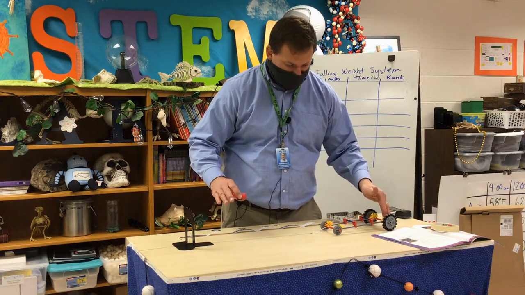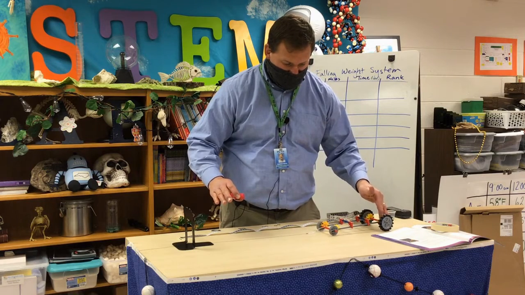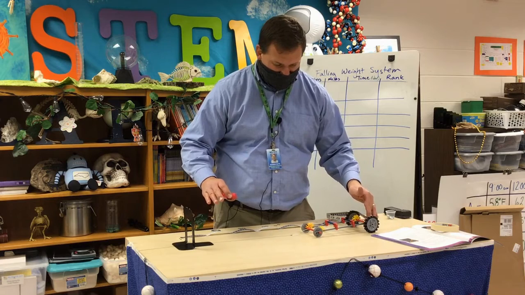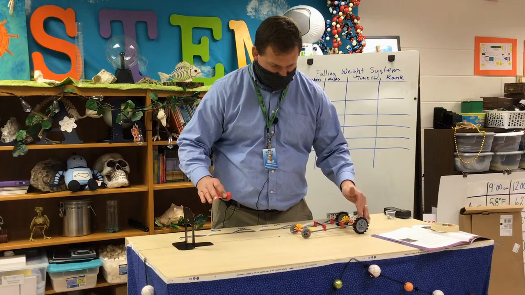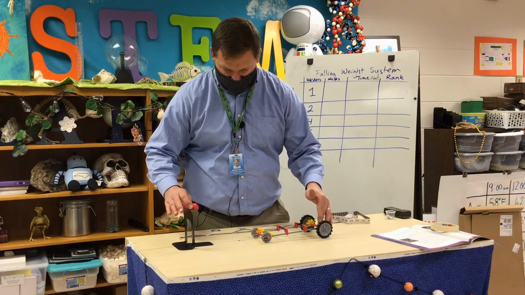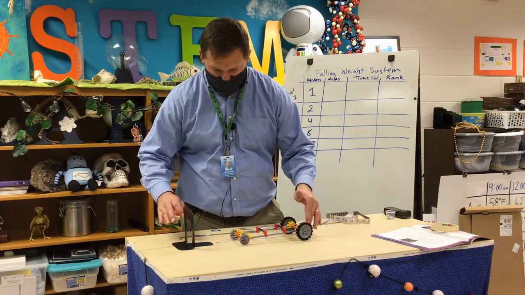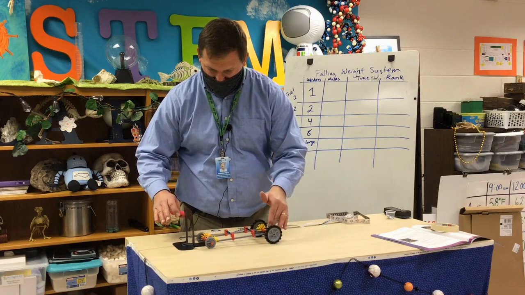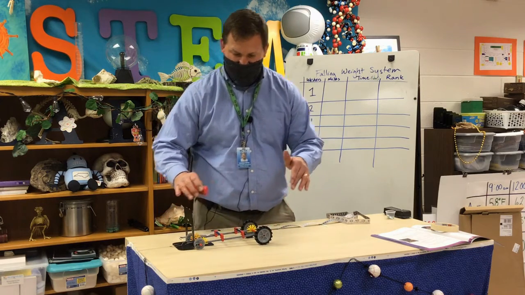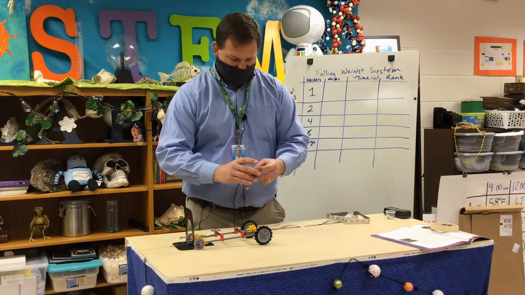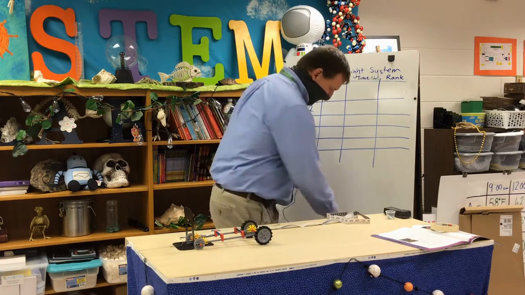And so really the force is coming from my tap to move it, but there's a little bit of pull on that. And all the way to the 60 centimeters. And so my time was.